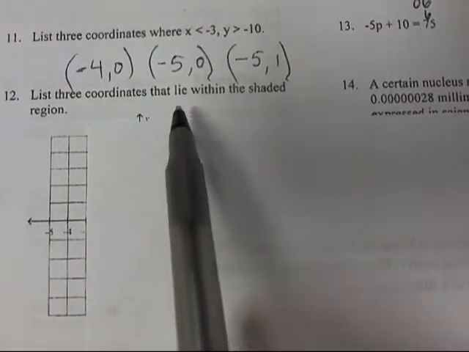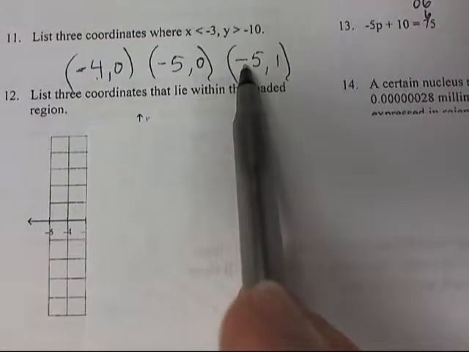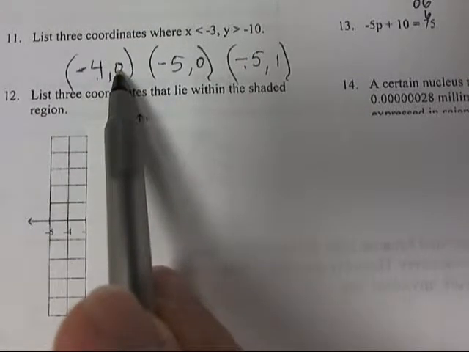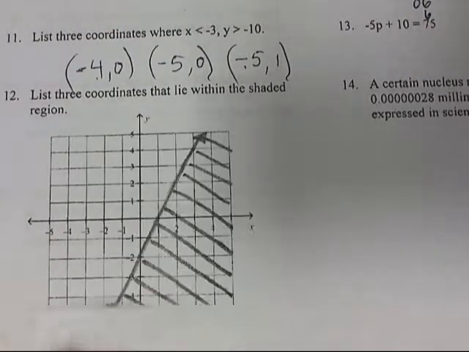As long as your x value is less than negative 3, negative 4, negative 5, and negative 5 are less than negative 3, and your y value is greater than negative 10. 0 is greater than negative 10, and 1 is greater than negative 10. Next question, number 12.